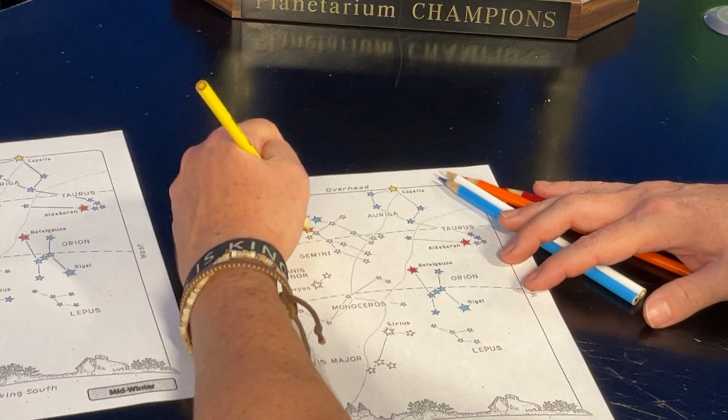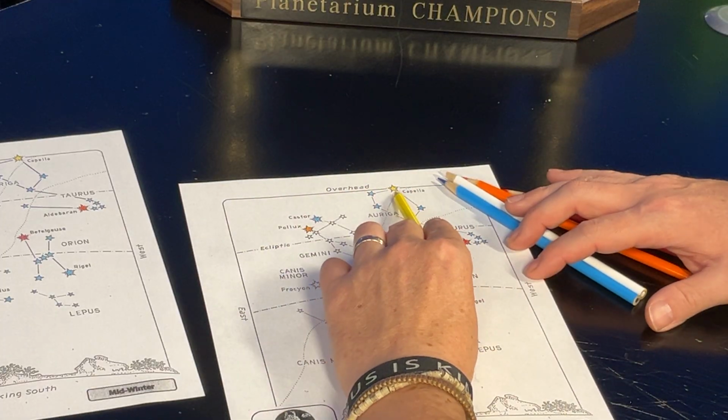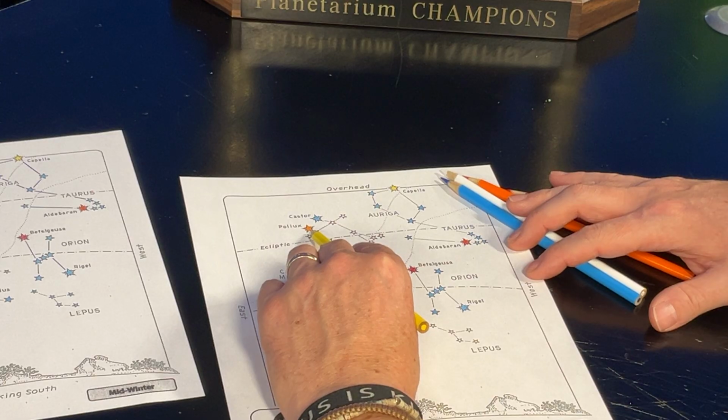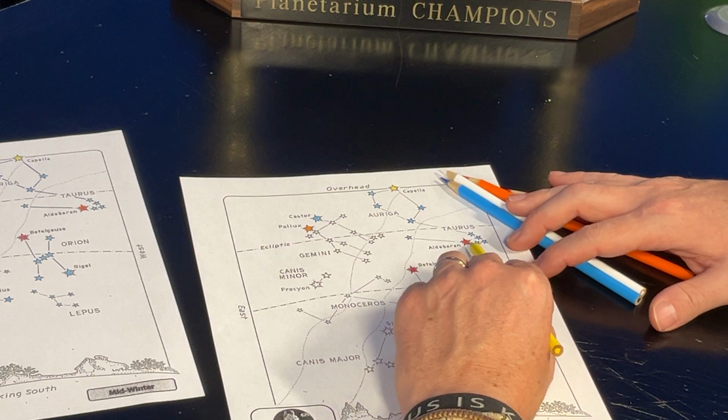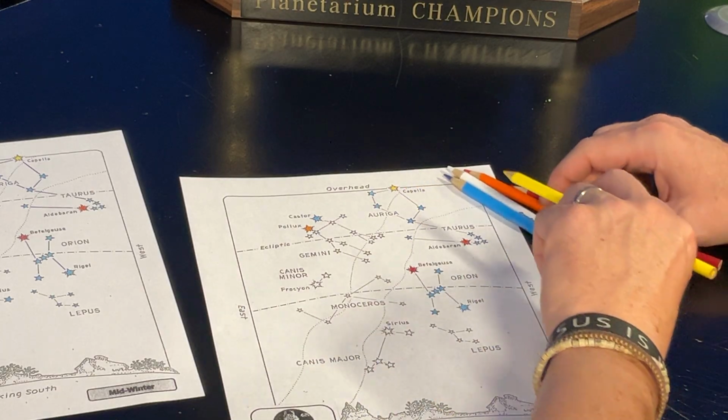So if we were to order these in terms of temperature at the cool end, everybody, Capella would be average. Then we would go Pollux, a yellow-orange. Then we go Aldebaran, a reddish-orange. And the coolest one will be this deep red of Betelgeuse.